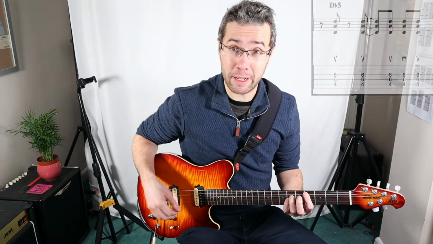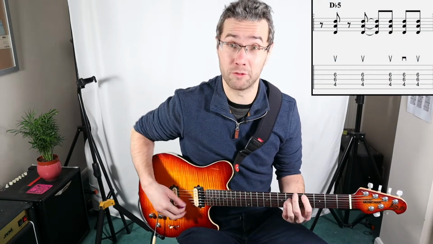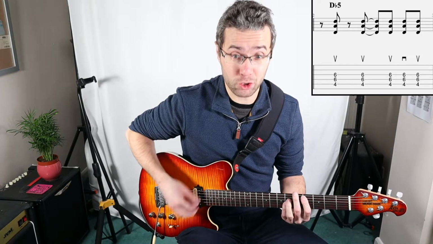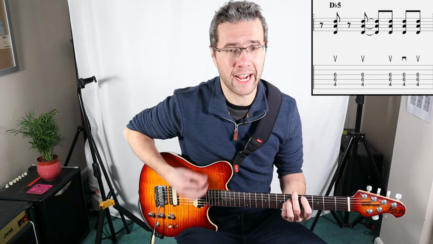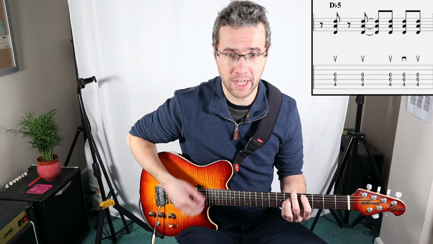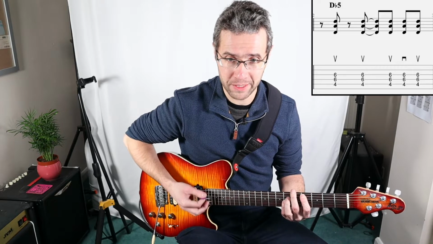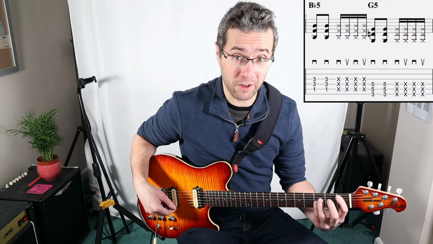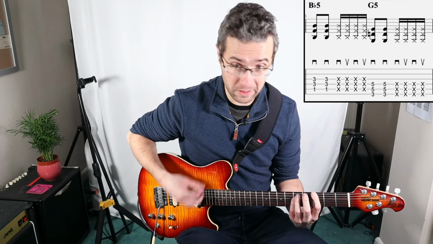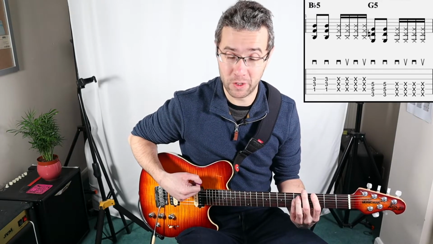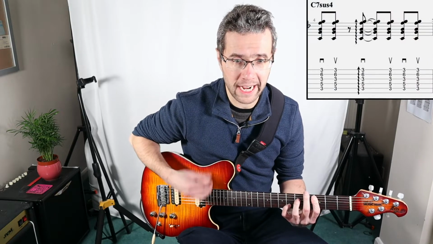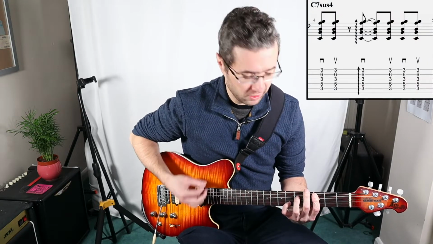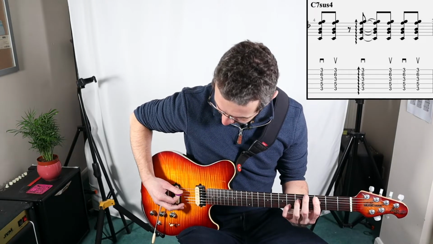Then we go to a D flat power chord, that's 4, 6, 6, with the root note on the A string: 1 and 2 and 3 and 4 and. It's a quaver and crotchet type pattern, up, down, up. Then we do a split bar of B flat 5 to G5, using the pattern that we had in bar 1. And then we've got a nice C7 sus4 chord.